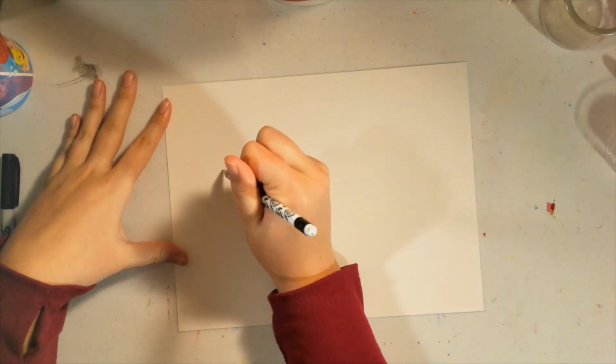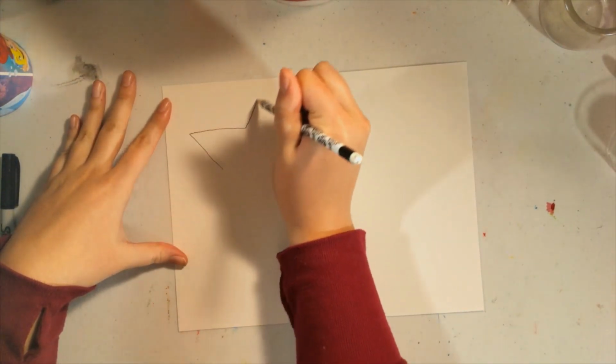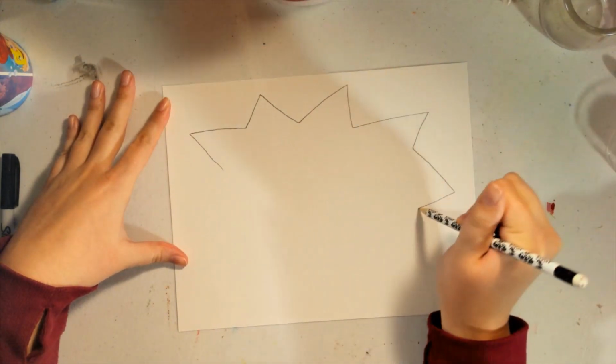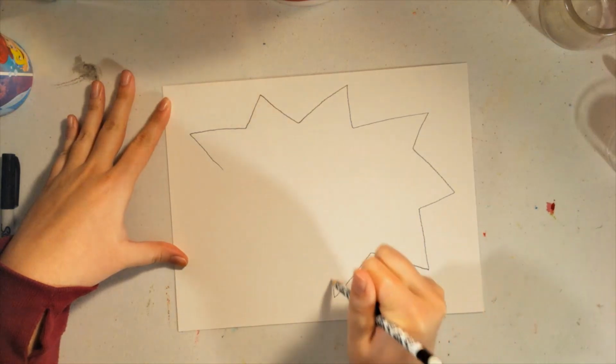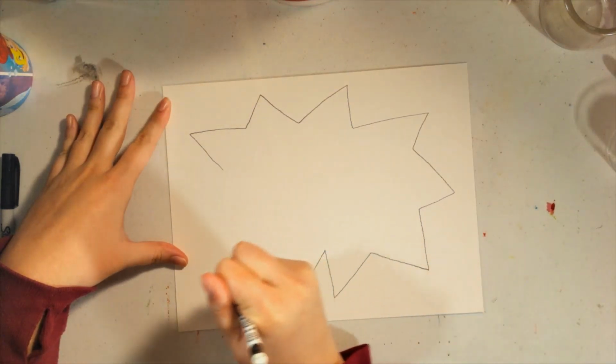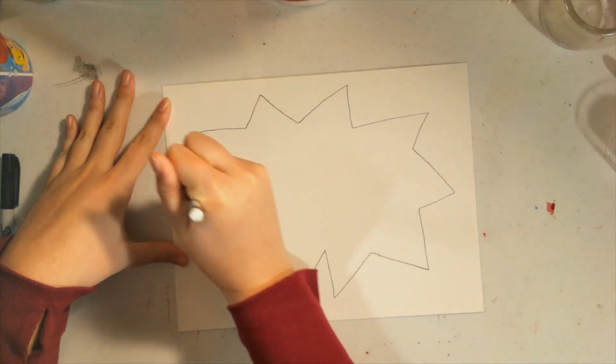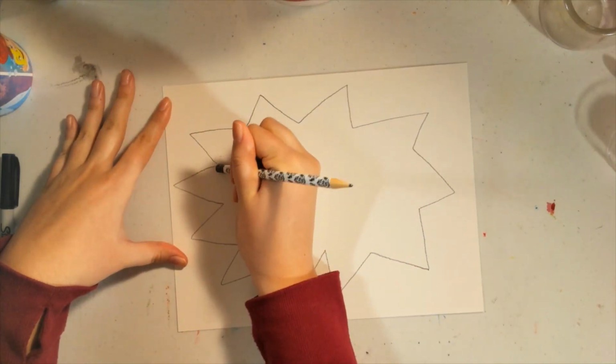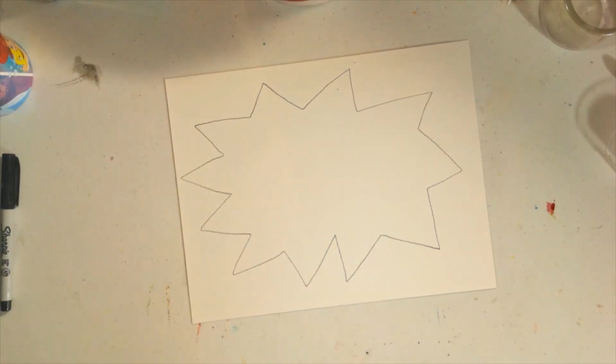And for that, I'm going to make a spiky speech bubble to contain my sound. So there is my spiky bubble. And now I have to write the word pop in it.